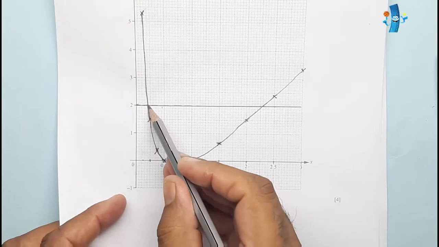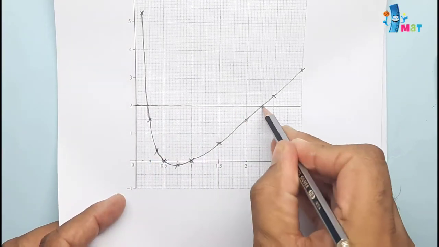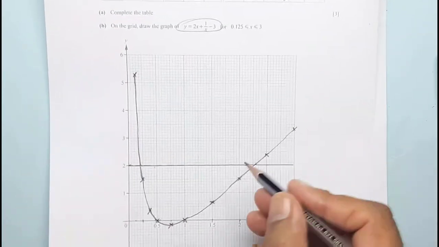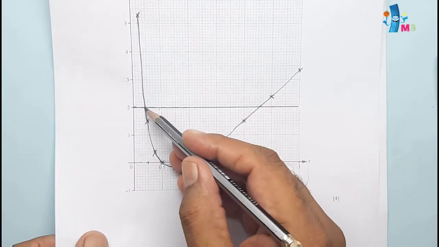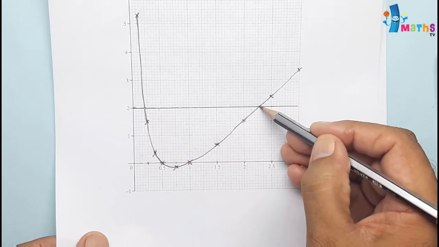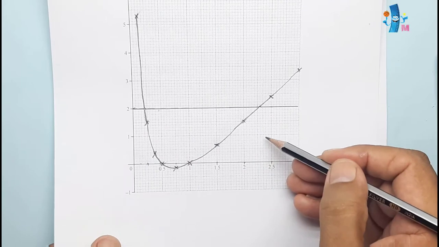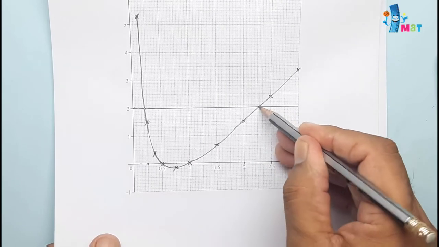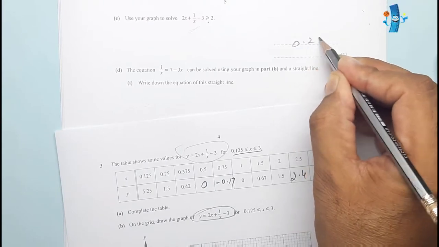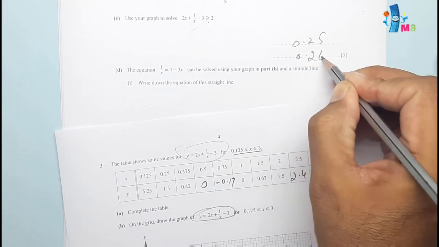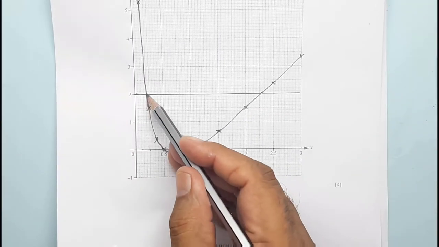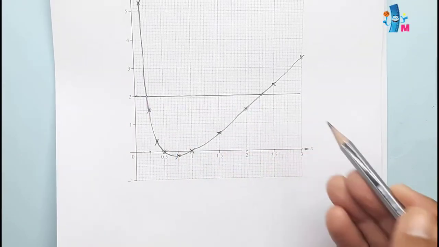So between these two points, this point and this point will be our answer. We will write down 0.25, this will be 0.25. If you check, this is 0.25 and this one is 0.26, so one point more, 0.26. So we'll write here 0.25 and 0.26. These values we have taken from this graph. One is this value and the second one is this value.